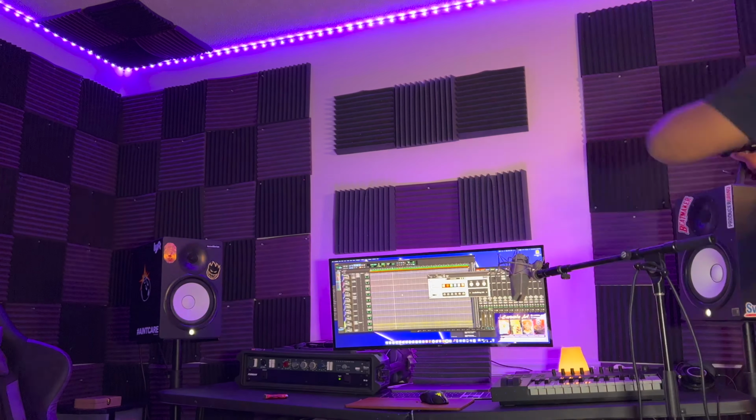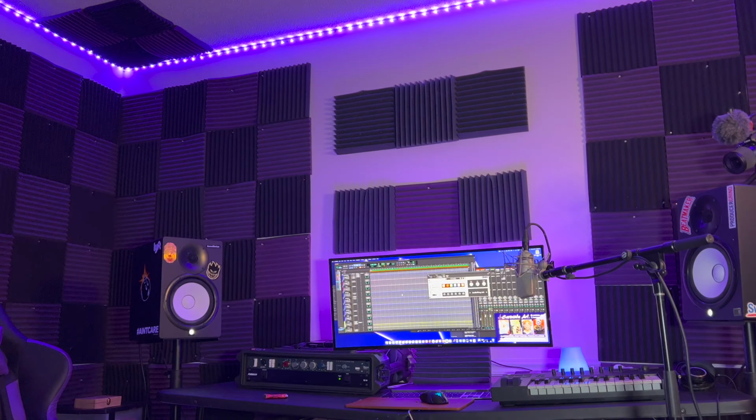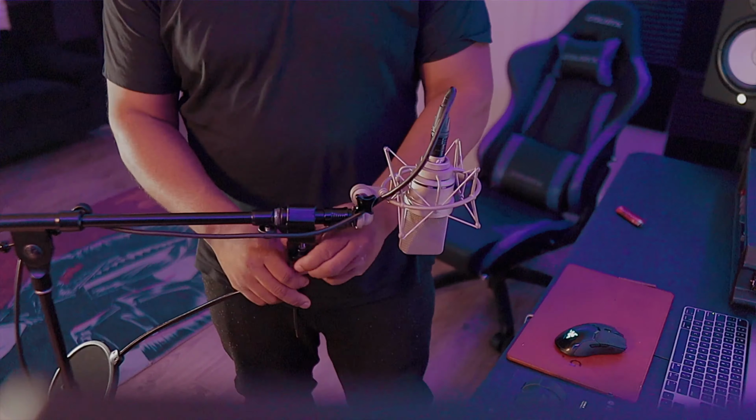I have Auto-Tune pulled up. Here's some of my settings for Auto-Tune, you know what I'm saying? But yeah, man, let's do this. After setting up my studio for recording, I got straight into artist mode.